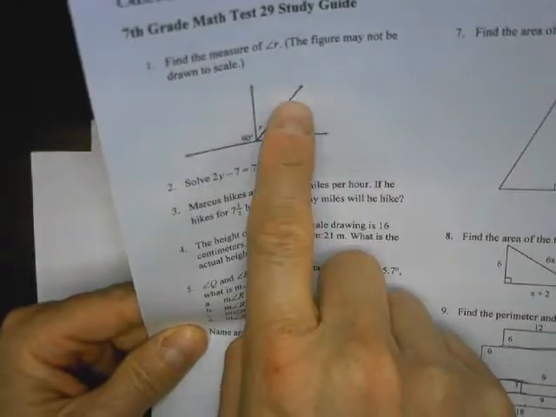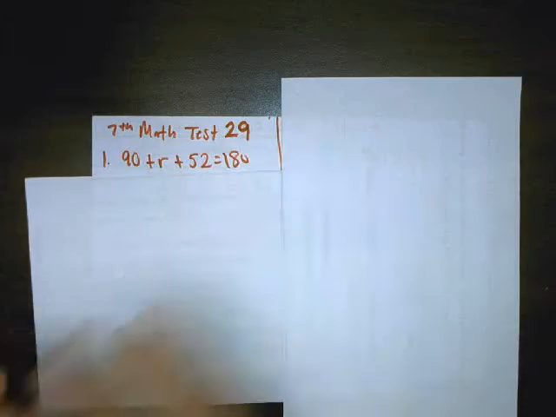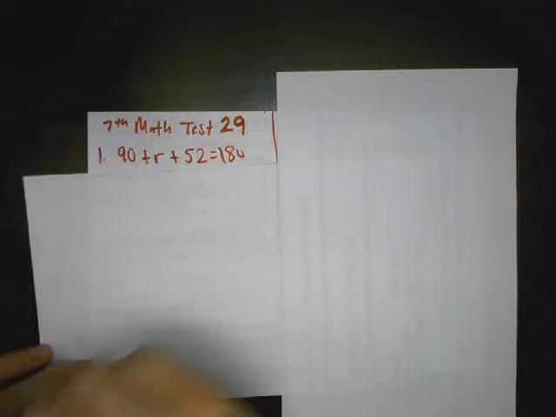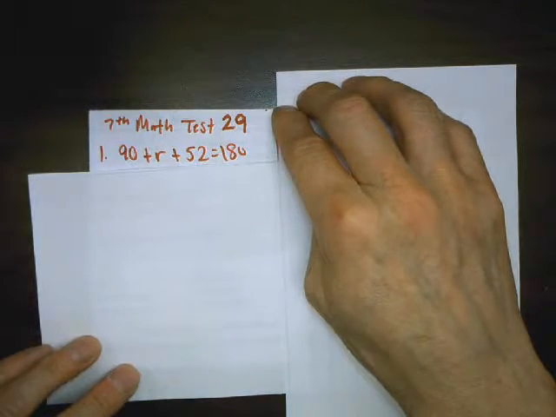7th grade math test 29 study guide, problem number 1. We have to find the measure of angle R, but I see that those three angles make a straight line. In other words, they are supplementary. So when angles are supplementary, you add them together to equal 180. One of them is missing, so we use that variable they gave us, R, and we just solve this equation.